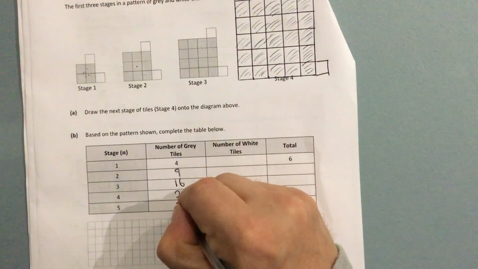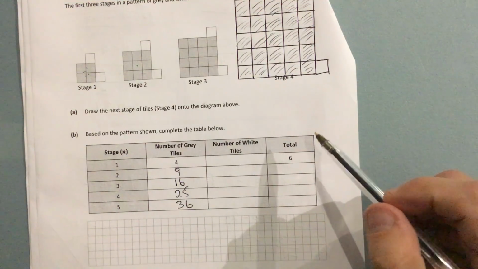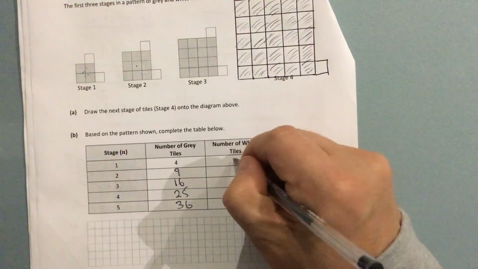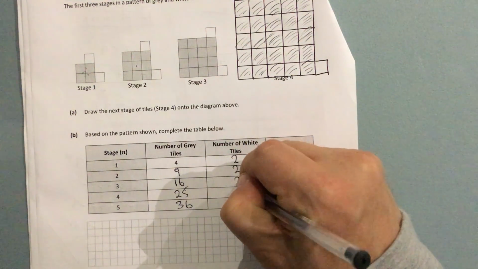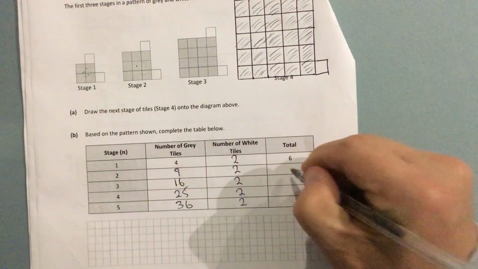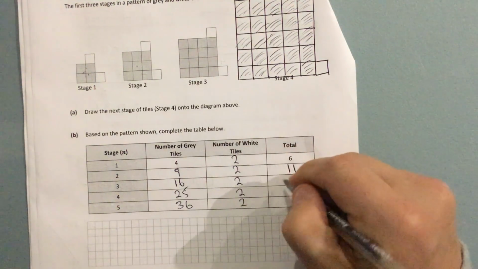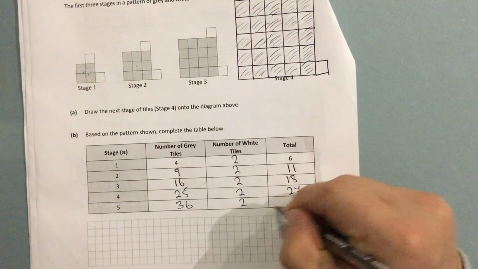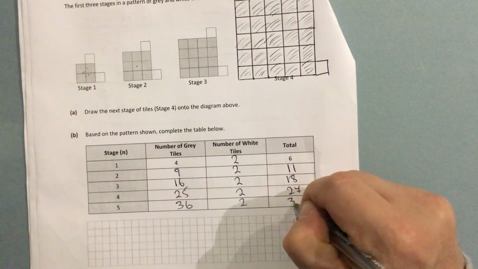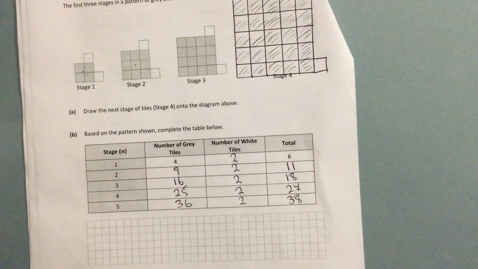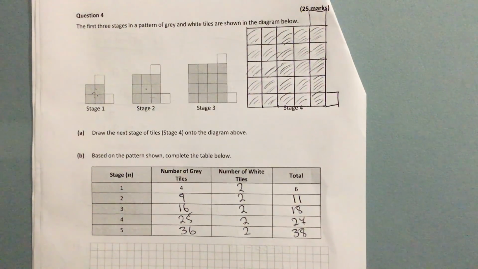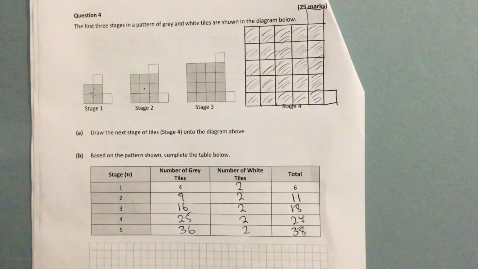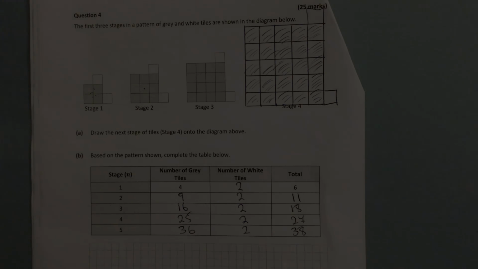6 squared then will give 36. Okay. Number of white tiles every time will give us 2, okay? So it's 2 the whole time, that doesn't change. So that'll be 9 plus 2 is 11, 16 and 2 is 18, 25 and 2 is 27, 36 and 2 is 38. That is how to answer question 4A and B.